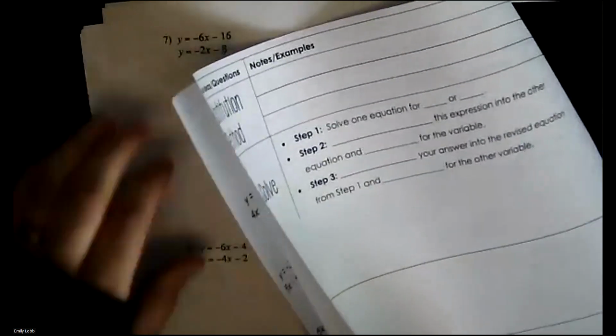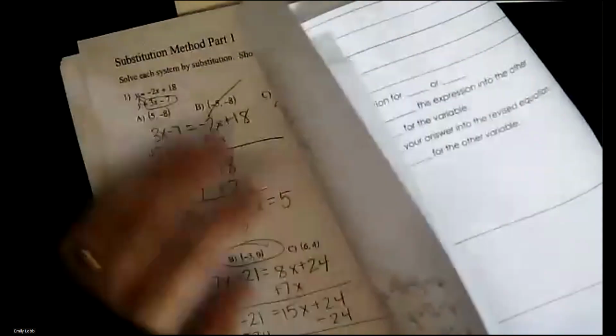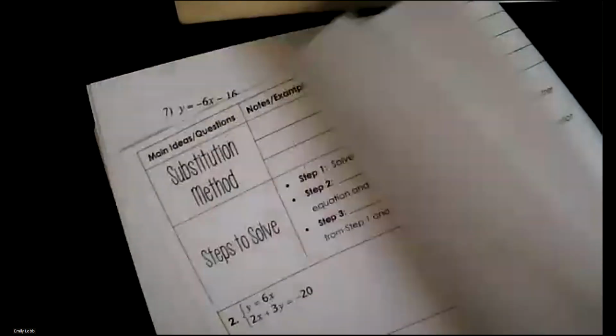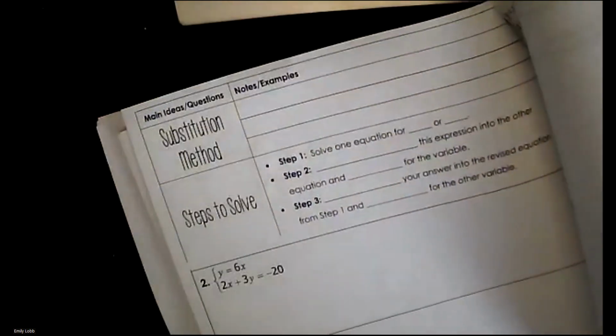So hopefully you were able to copy notes down from page 1. Where did you guys start yesterday? Page 7 maybe? Page 6? For page 6, hopefully you copied down from page 1.